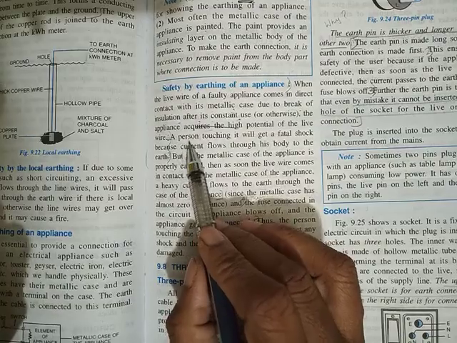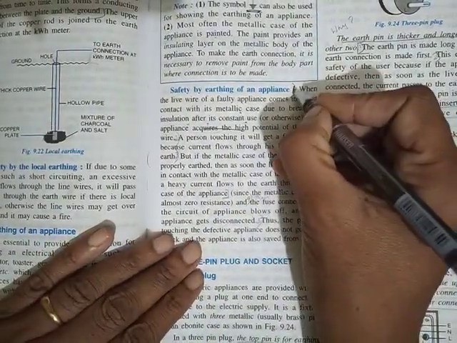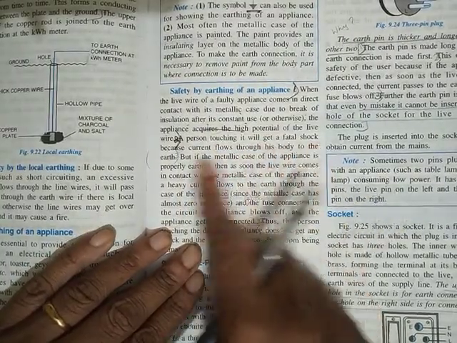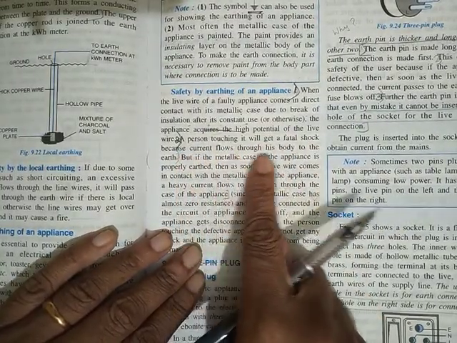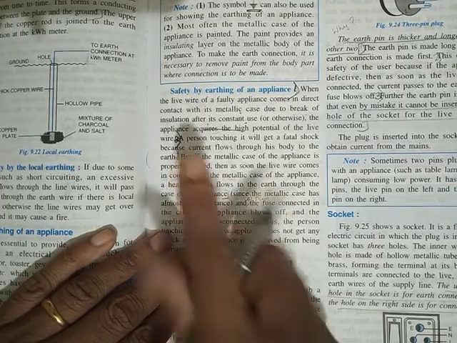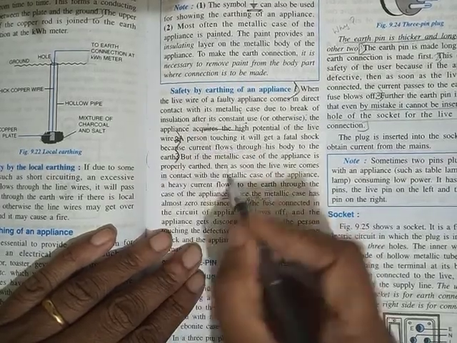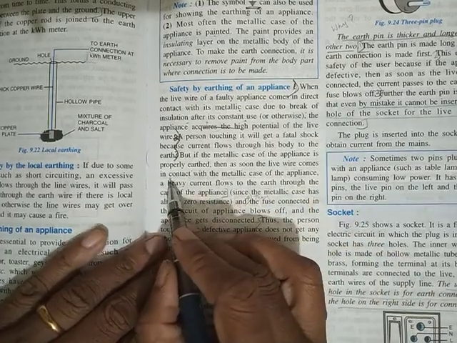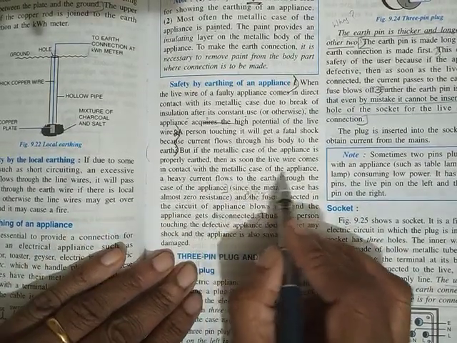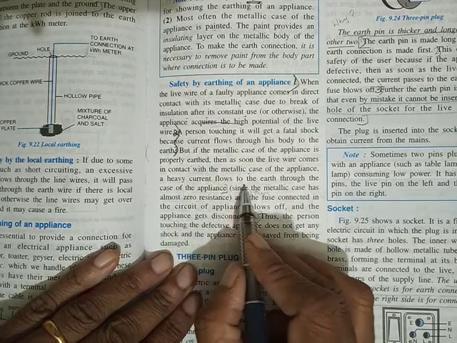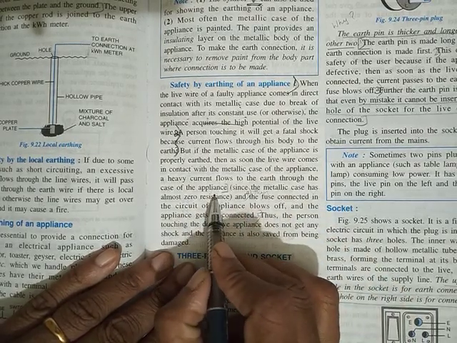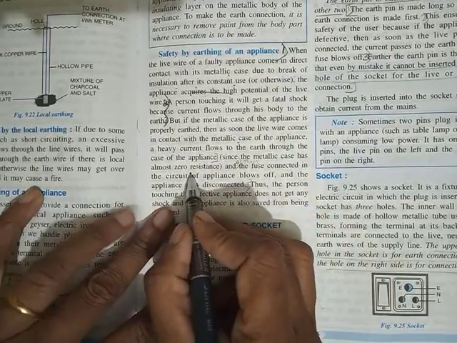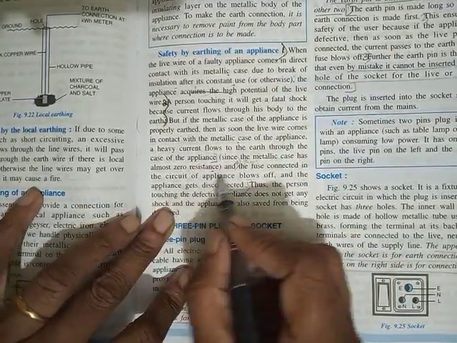So that's the first point. Then this is the second point. A person touching it will get a fatal shock because current flows through his body to the earth. Third point. But if the metallic case of the appliance is properly earthed, then as soon as the live wire comes in contact with the metallic case of the appliance, a heavy current flows to the earth through the case of the appliance. Okay, because it is connected to earth, it has zero resistance.